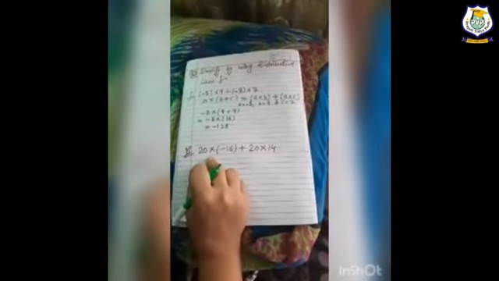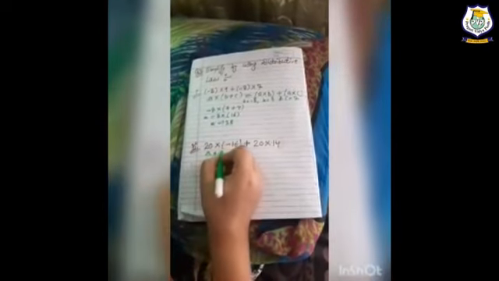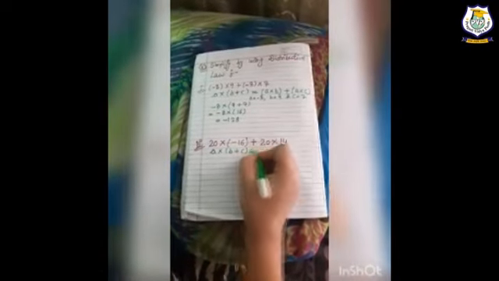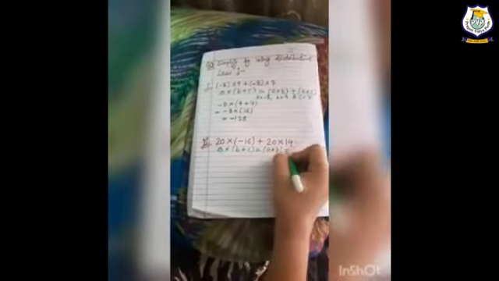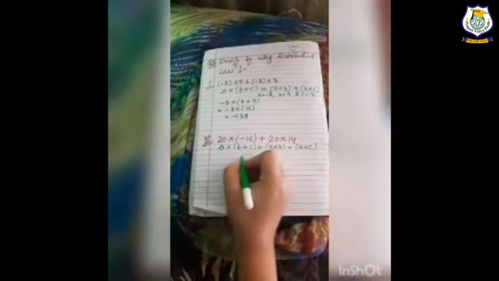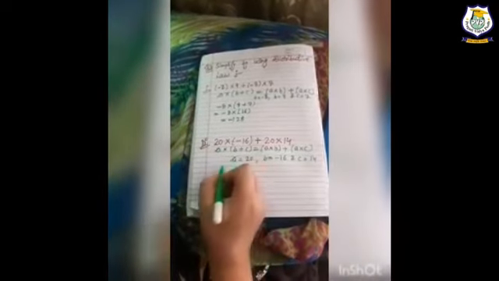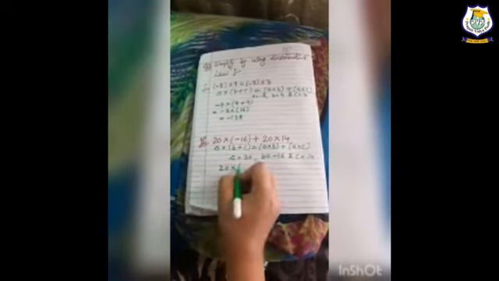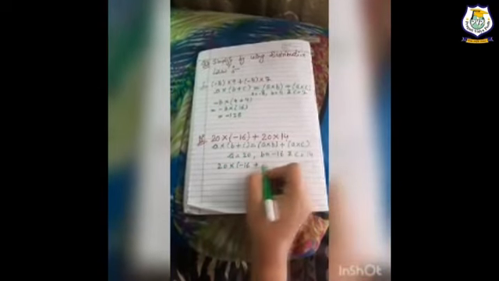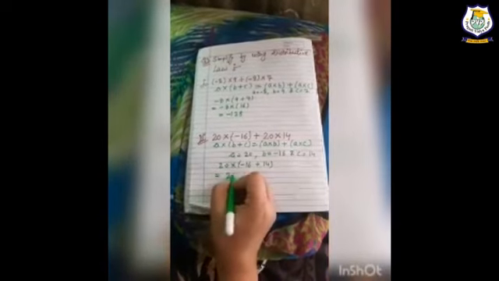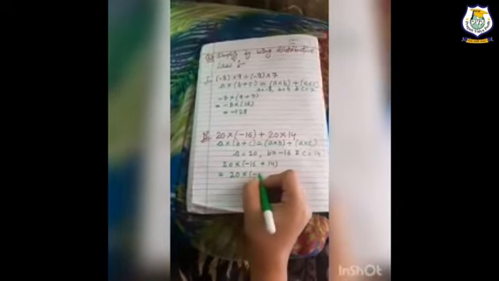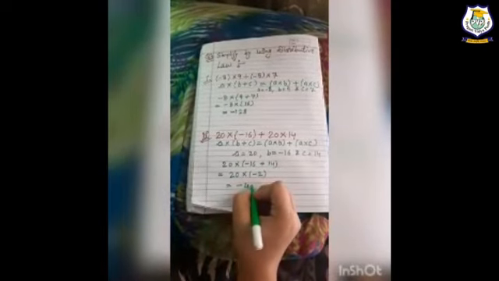Now come to the second question. We will solve it just as we solved the first question. Again we write the law: a into (b plus c) is equal to a into b plus a into c. In this question, a is 20, b is minus 16 and c is 14. So we apply this property: 20 into (minus 16 plus 14), which is equal to 20 into minus 2, which is equal to minus 40.